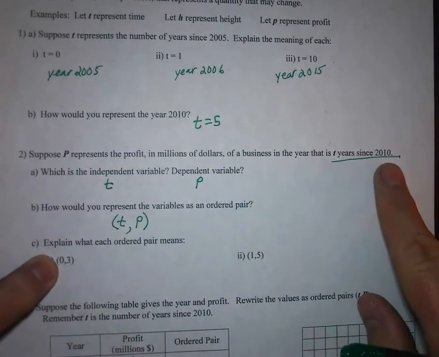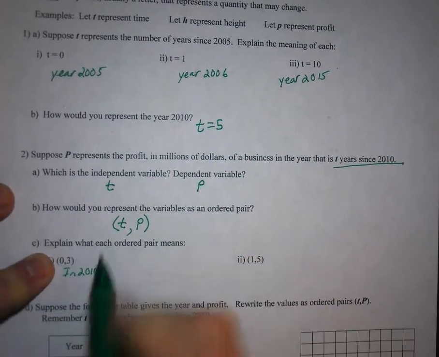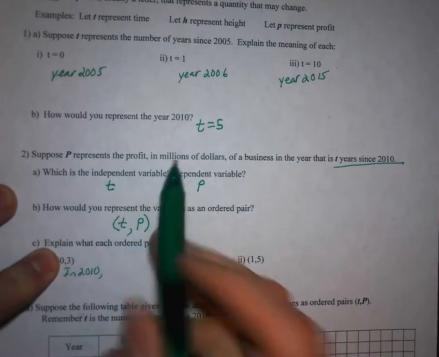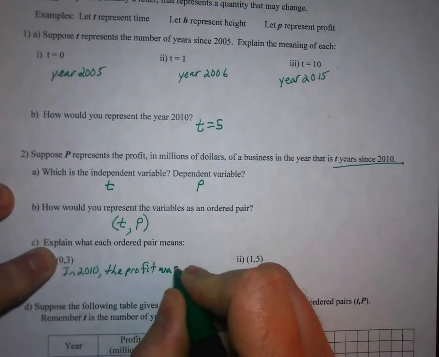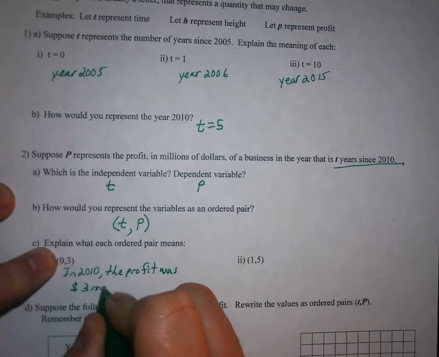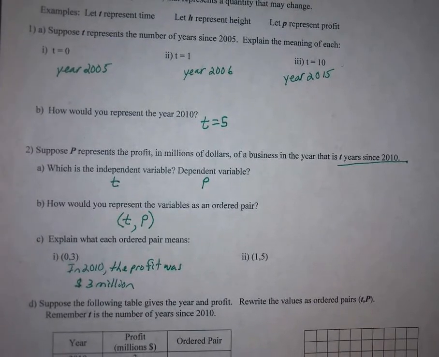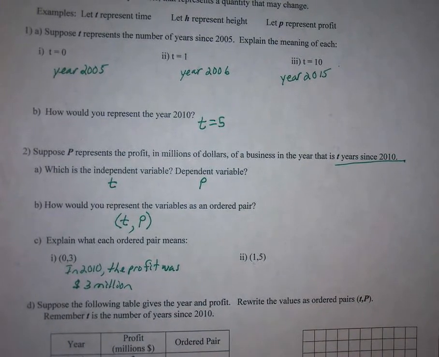0 years since 2010. So in 2010, the profit was 3. Well, profit is given in millions of dollars. So the profit was $3 million. Okay, so (1, 5). Well, 1 year since 2010. So in 2011, the profit was $5 million. Okay, so you can just write that down.